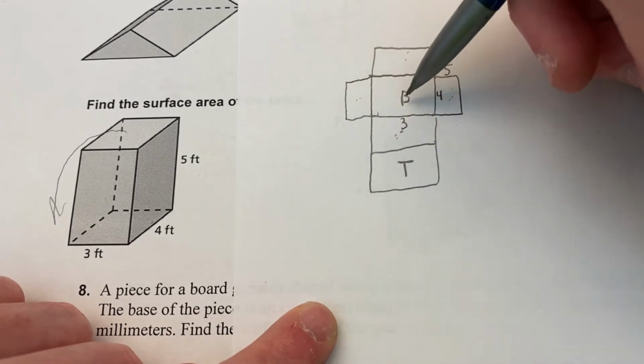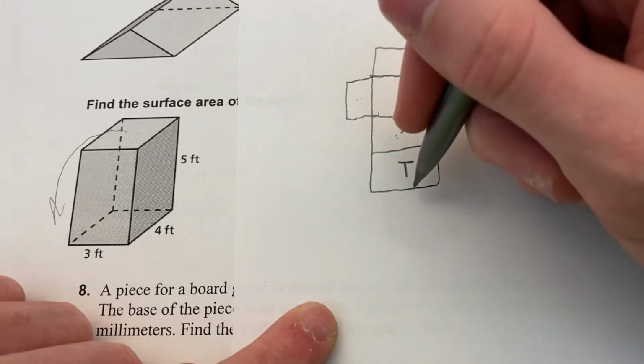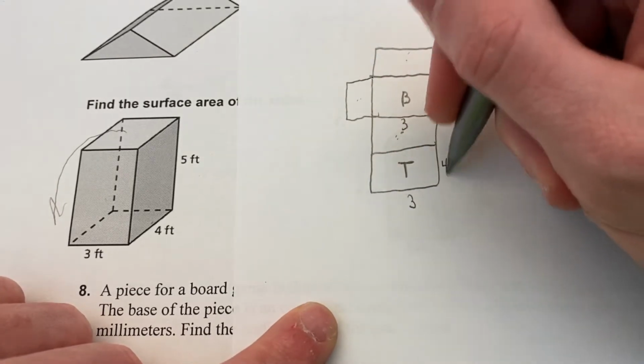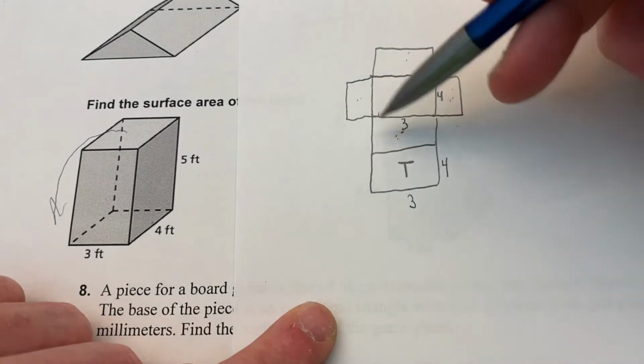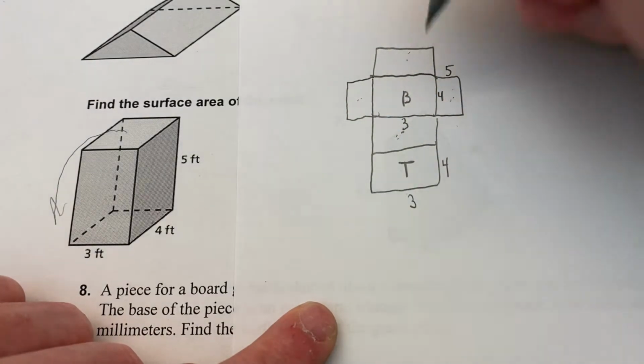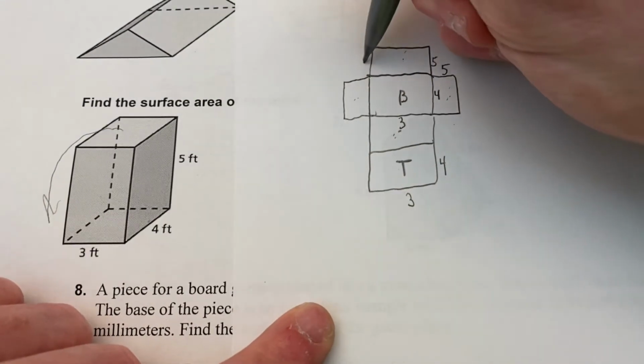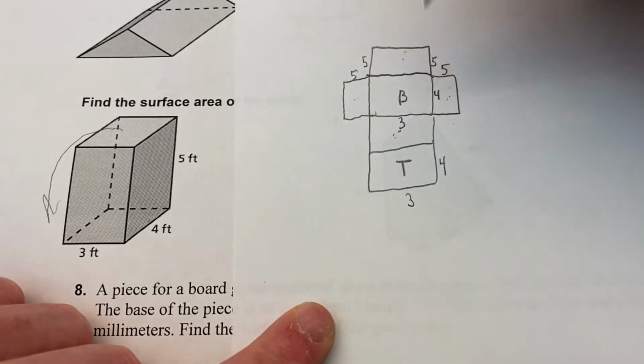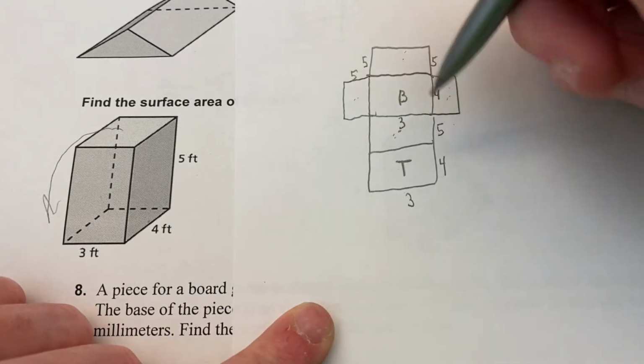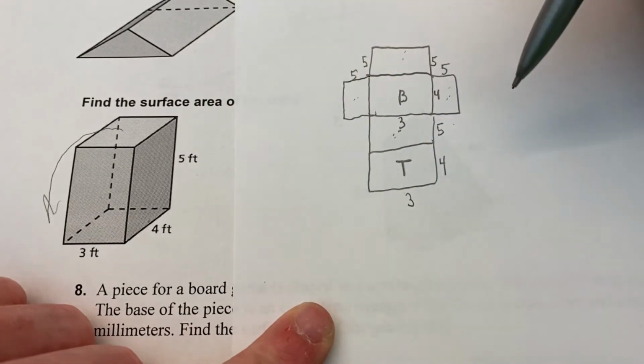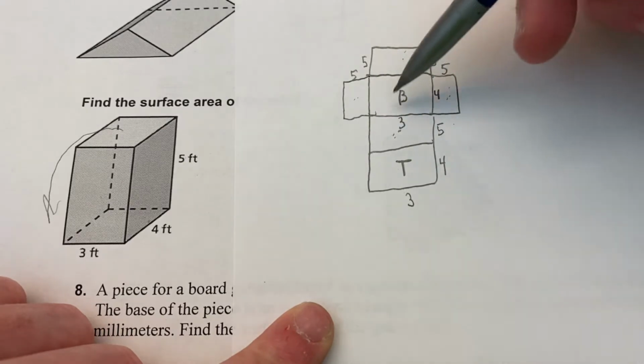Remember, the bottom and the top are going to be the same with 3 and 4, and all these sides will involve my height. So my height for these will be 5 and 5, because the height is 5. So I have my length and width set up and my heights.